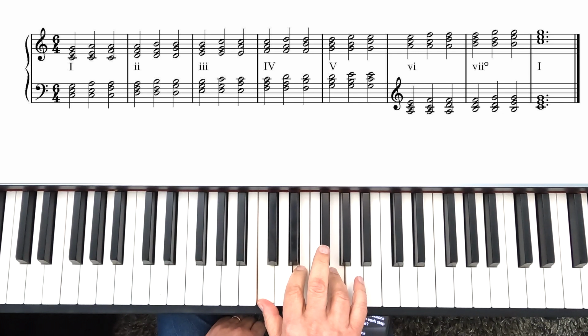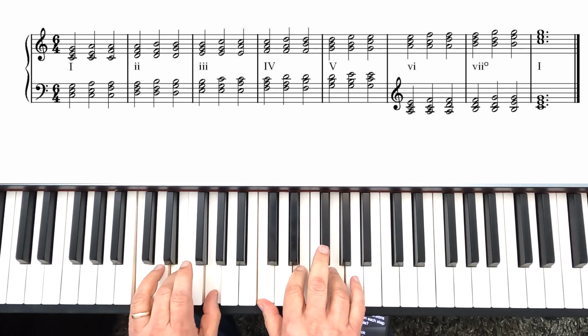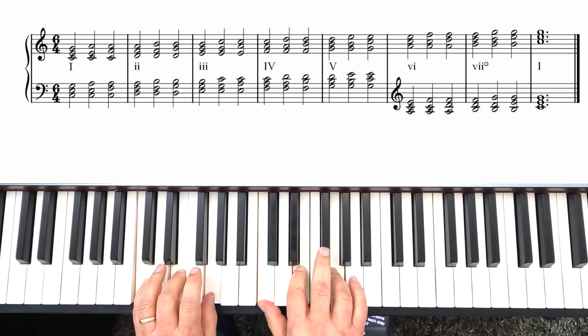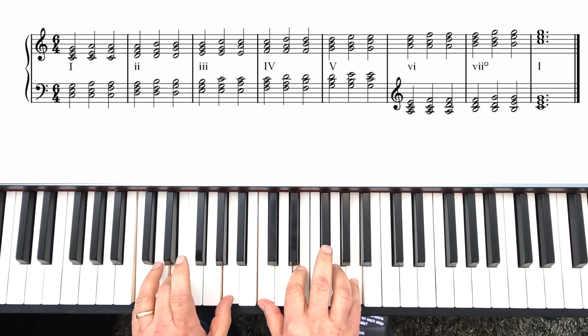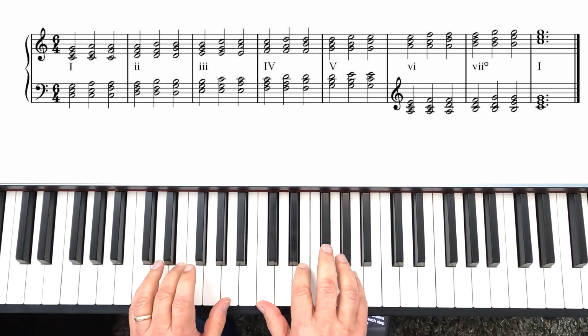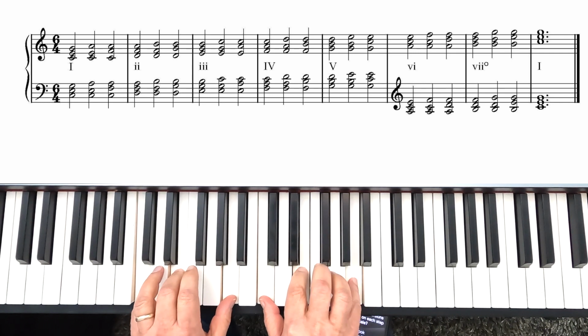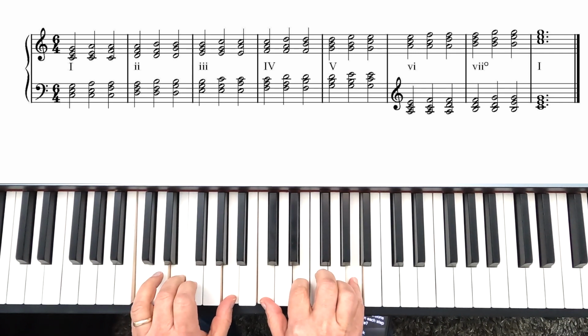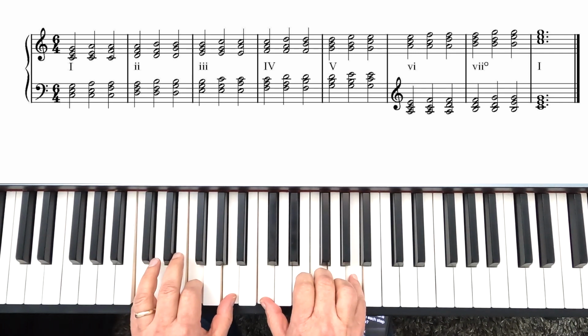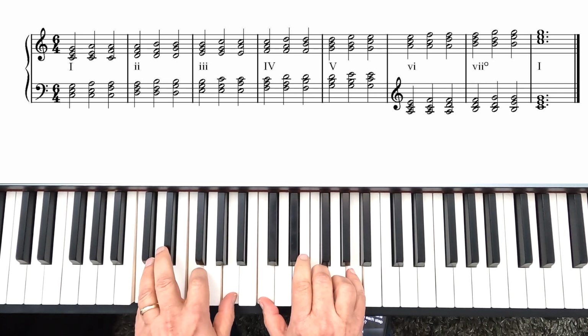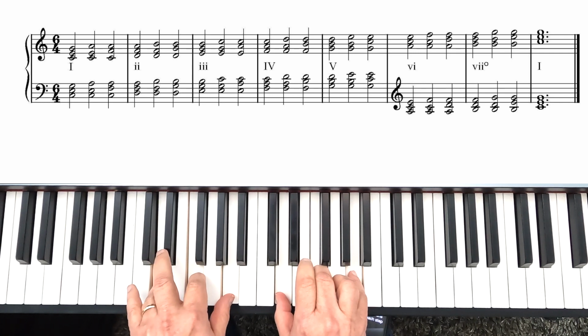So we're starting here with C major. And now we will change this note. And now we have A minor first inversion. And then we take the middle note, we raise it. And now we have F major second inversion. Then we're going to take the bottom note and bring it up.